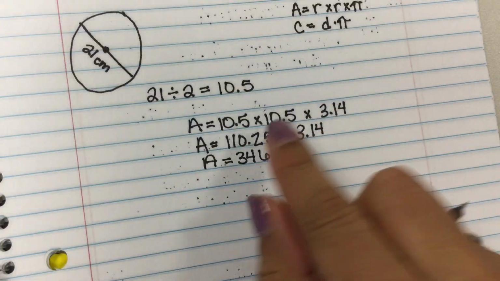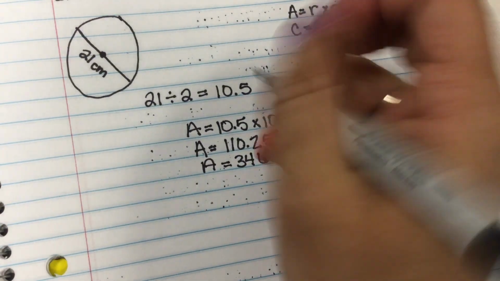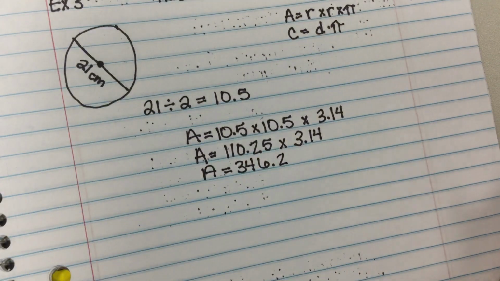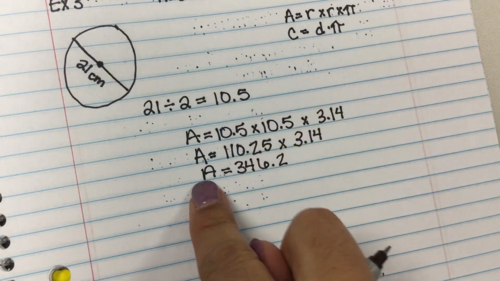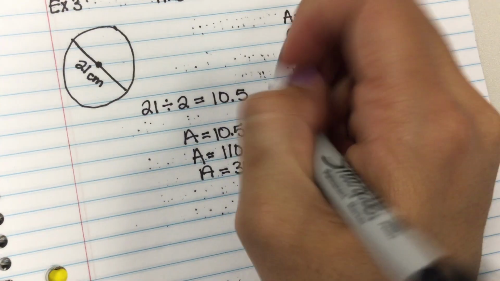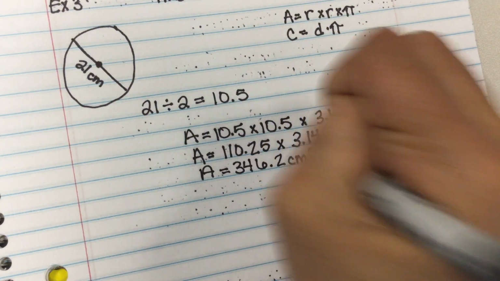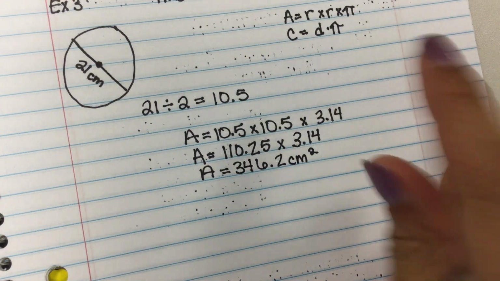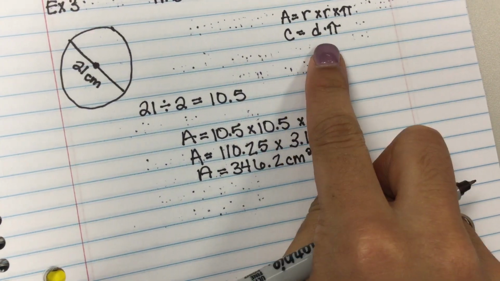And you can just round it to the nearest tenths place, so 0.2. And remember, for area, we need our unit and we need it squared. So we need centimeters squared. Okay, so now we need to do the circumference.